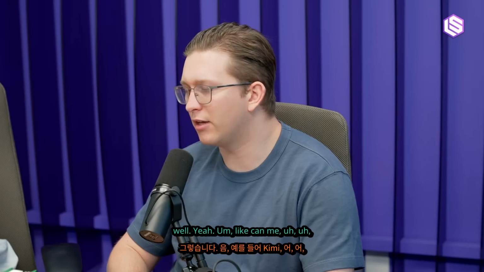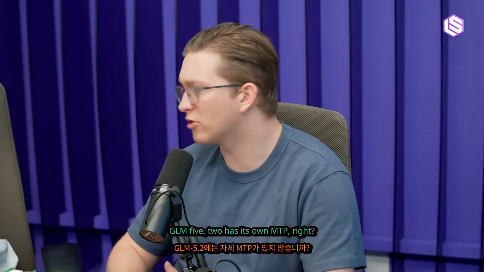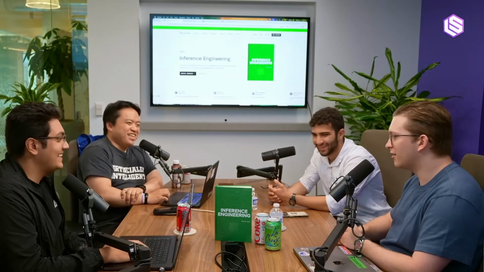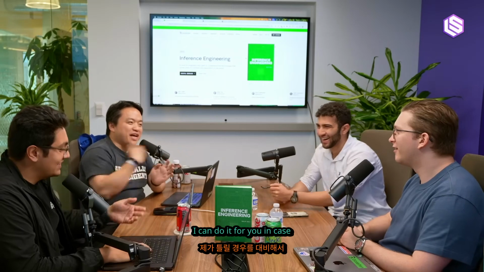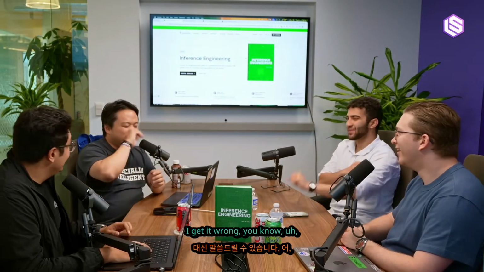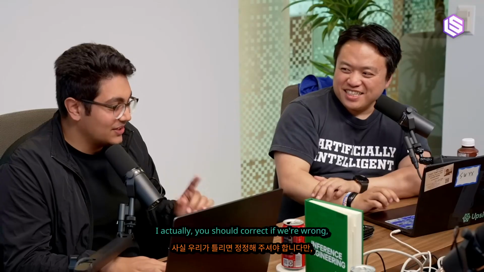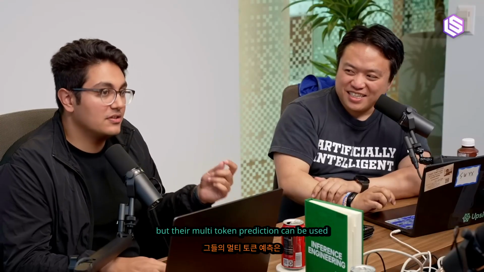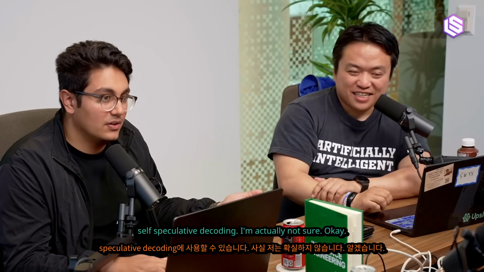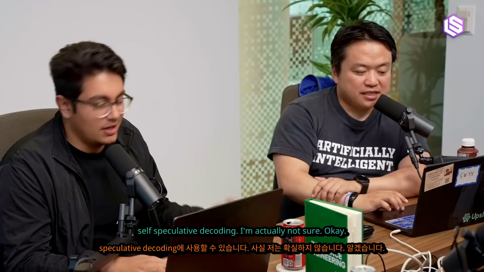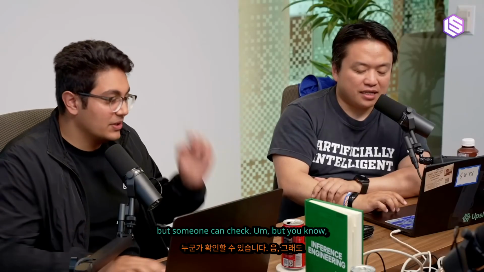Yeah, GLM 5.2 has its own MTP. Right. Minimax. Multi-token prediction. Yes. I'm just an expert. I can do it for you in case I get it wrong. Actually, you should correct us if we're wrong, but their multi-token prediction can be used for self-speculative decoding. I'm actually not sure. I'm semi-confident in the paper, but someone can check.